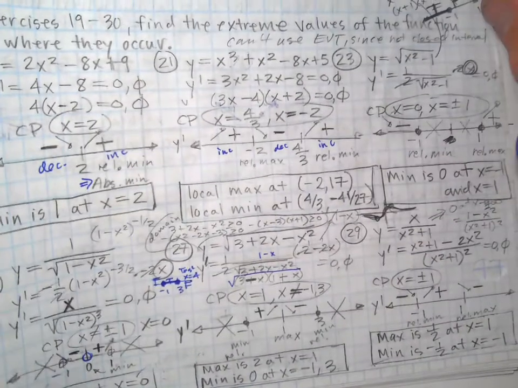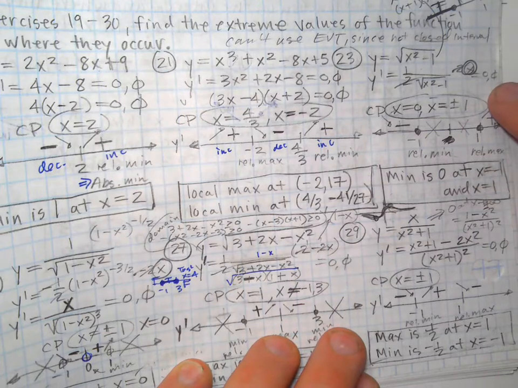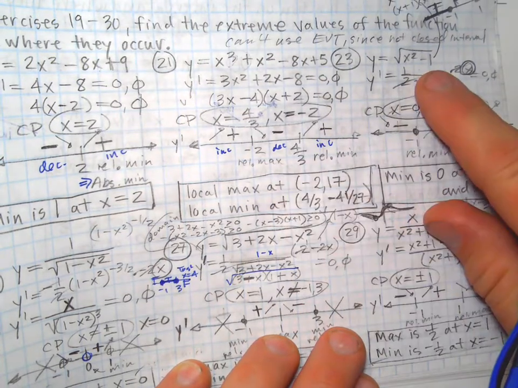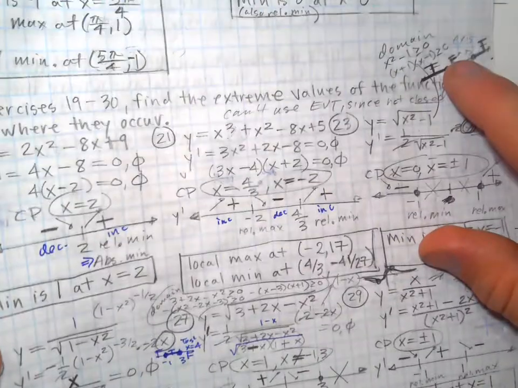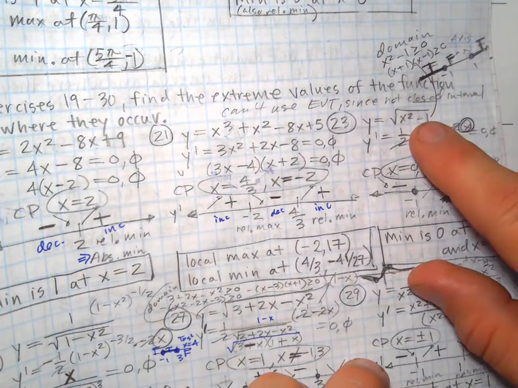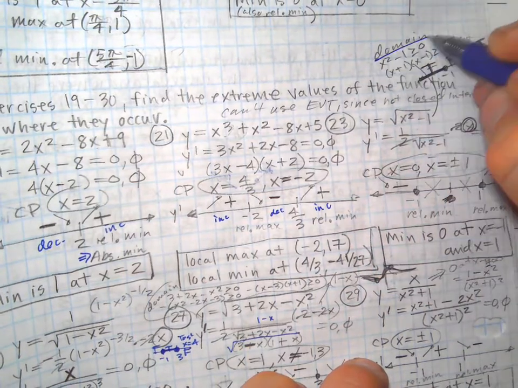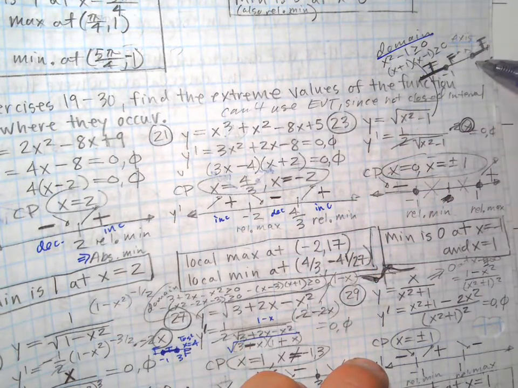23, take derivative, set equals 0 or undefined, get critical points. Now you got to be careful on some of these that there are domain issues. So you'll notice I did a little work here. I want to make sure the inside of this is always positive. So I set it equal to that, and here's my domain. So any answers I get between -1 and 1 just don't make sense.